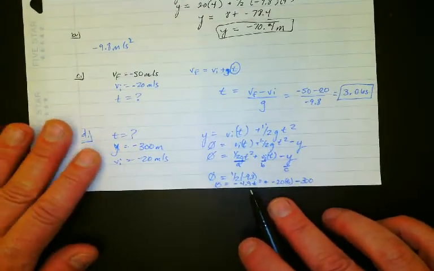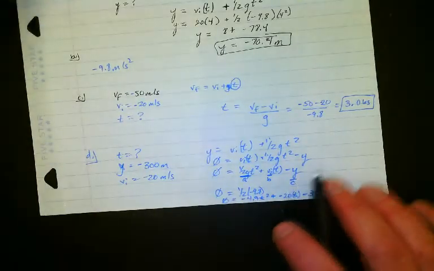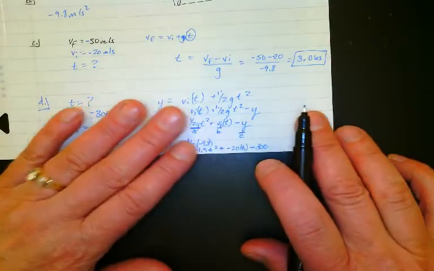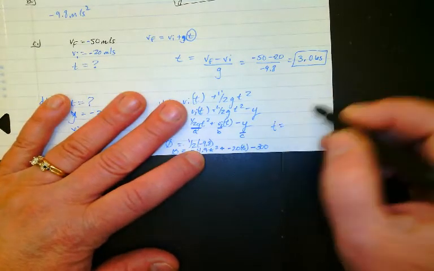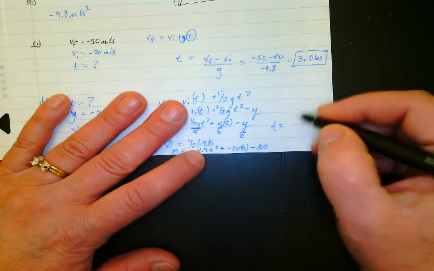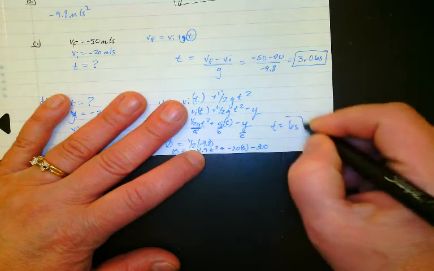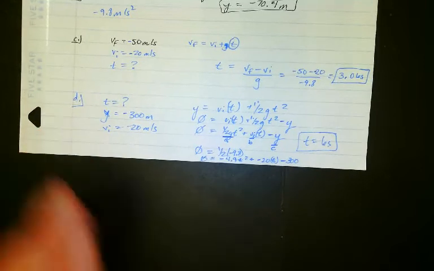We're using the quadratic equation to find T. And it should come out to be 6. You'll get two answers. One will be negative 10, the other will be 6. We're waiting to confirm the results.